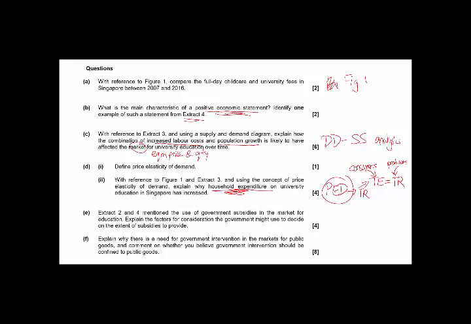Okay, question E, factors for consideration might use to decide extent of subsidies. So what are the factors for consideration? What are the areas to consider? So to answer this question, all right, what are the areas to consider? You probably want to use your decision making framework.